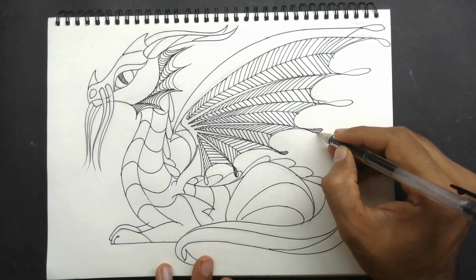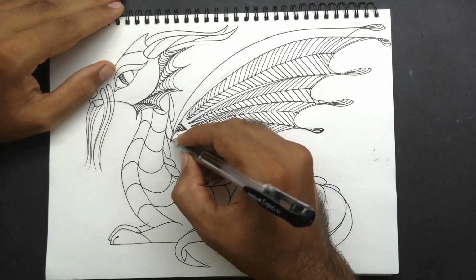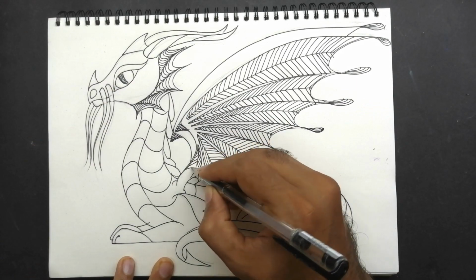Make it more interesting with textures, whichever you like, whichever you would like to experiment with, absolutely no problem.